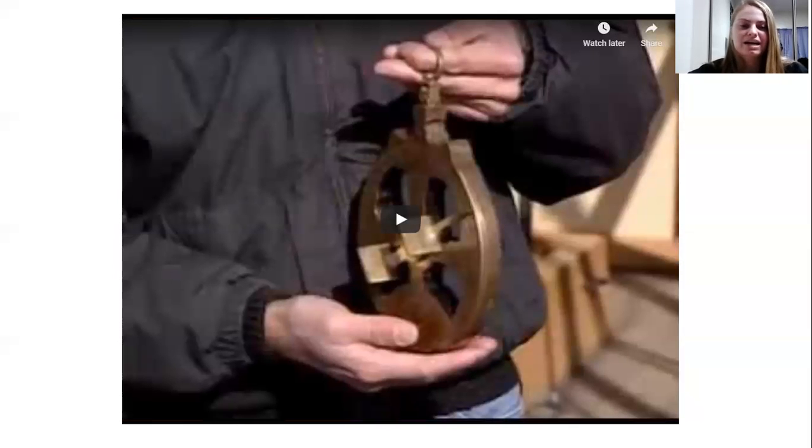All right, and so that video kind of just helps show you what the astrolabe is, what the alidade was, that middle part right there, and then how to use it.